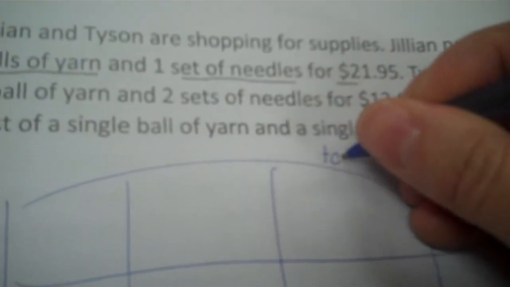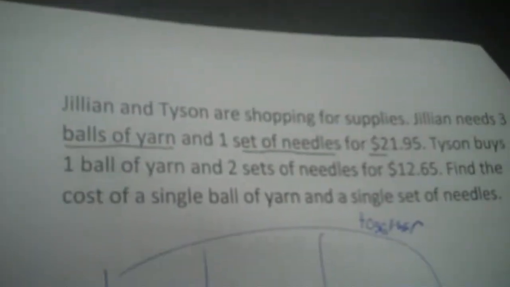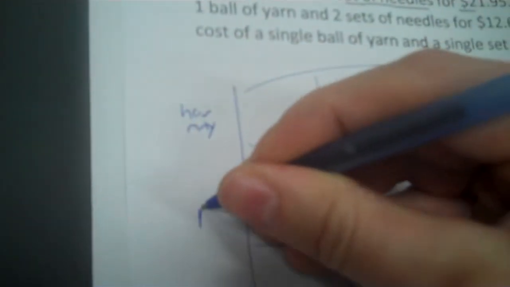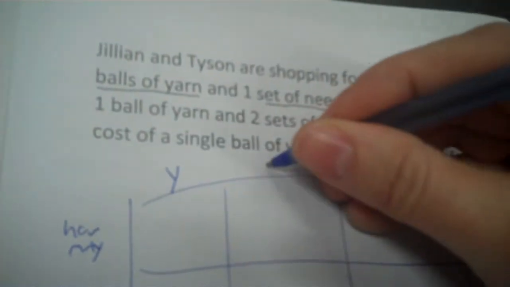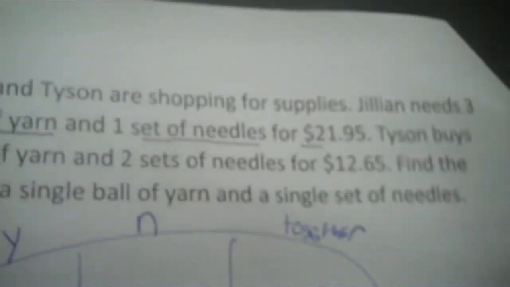Okay, so my table goes up. So you got together, how many per and total. Okay, so yarn and needles. And then money. So 2 people means 2 costs.